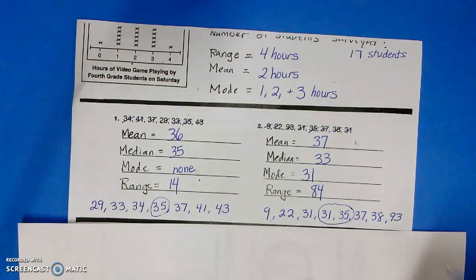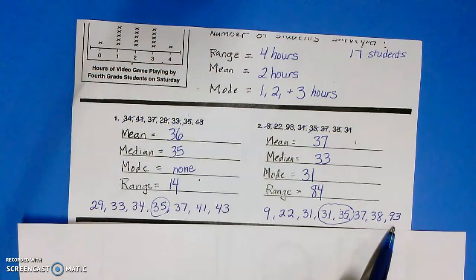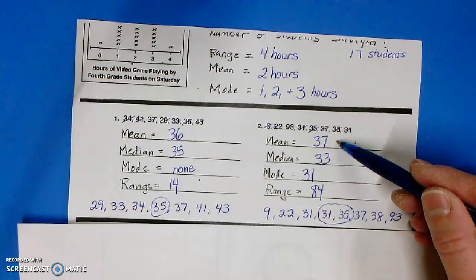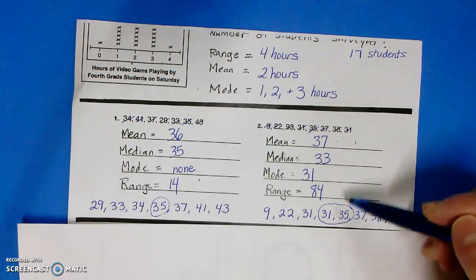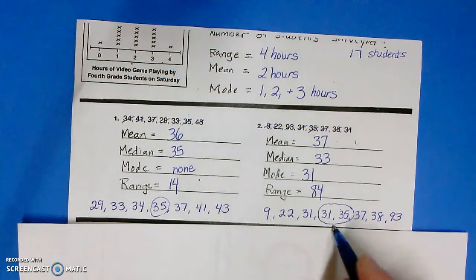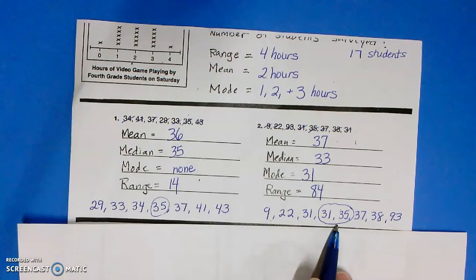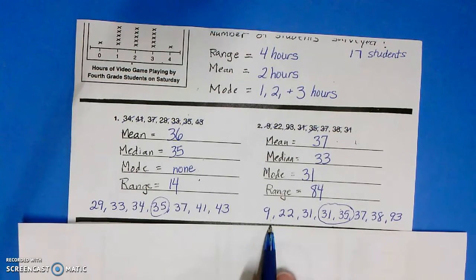Number 2, again, always order your data from least to greatest. Now the mean, I add them all up with my calculator, divide by 8, and my mean is 37. I'm not putting a label on this because these are just numbers, okay? The median, the one in the middle, this is a tricky one that threw us when we did the assignment because I never really showed you how to do this. What if I have an even number like I have here with 8 different digits?